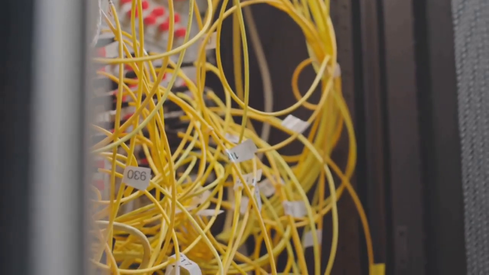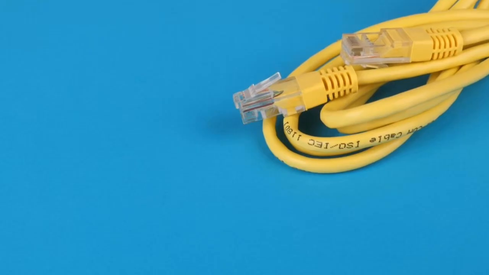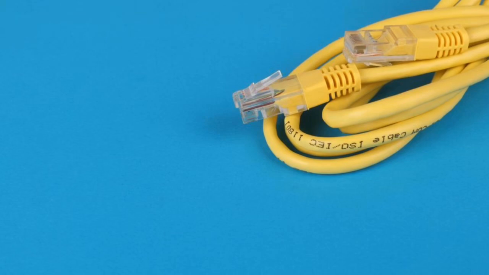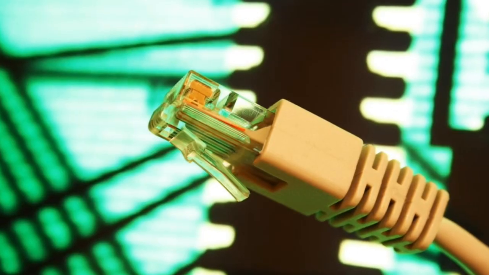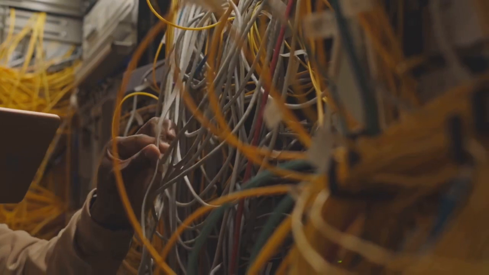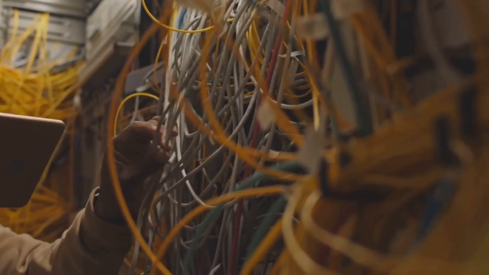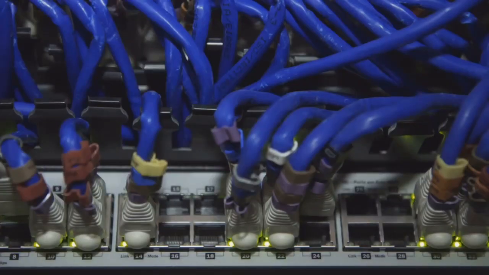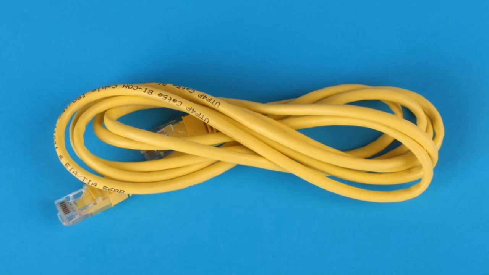So if the difference is so tiny, why do both exist? Well, to understand that, we need to go back in time. Back before modern Ethernet networks took over offices and homes, telephone systems ruled the building infrastructure. Buildings were already filled with wiring standards made for phones. Then Ethernet showed up and basically said, hey guys, I need wiring too. Engineers now had a problem. They needed a way for Ethernet to coexist with existing telecom wiring systems without rebuilding entire buildings from scratch.